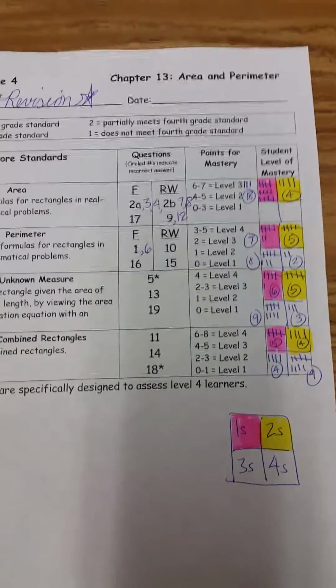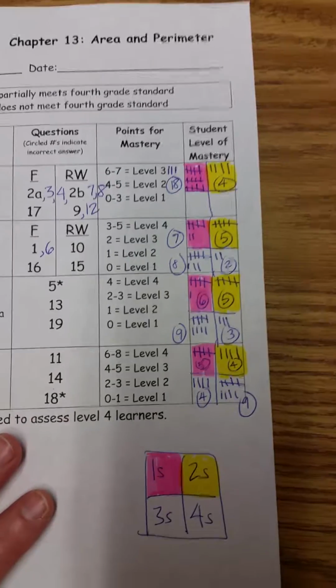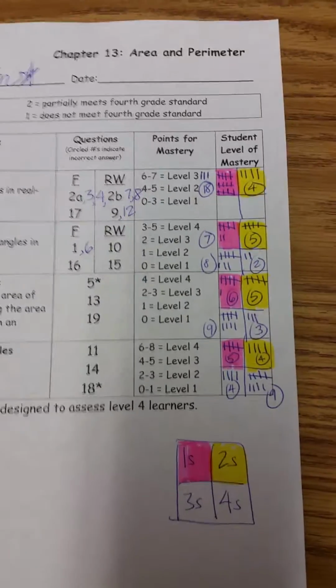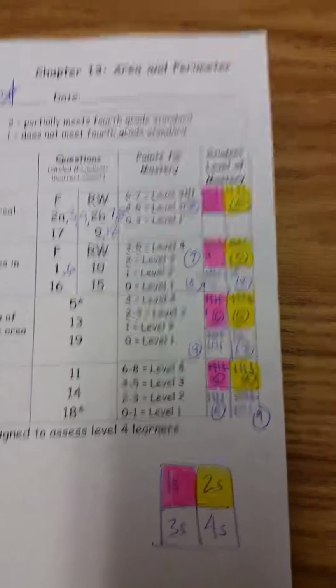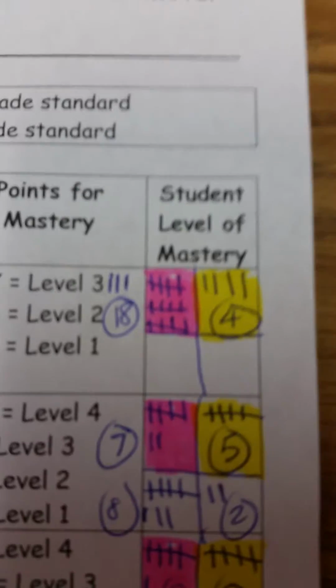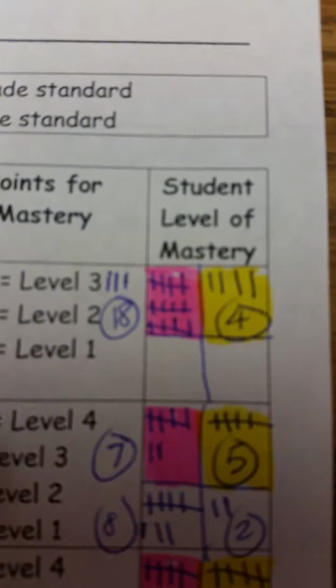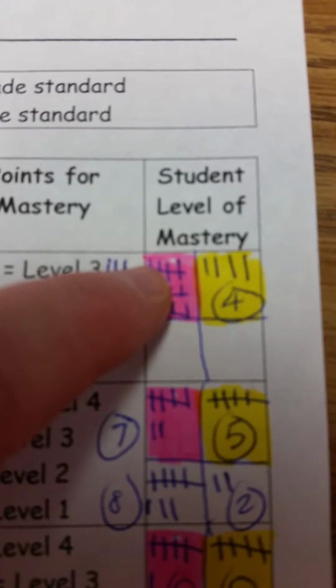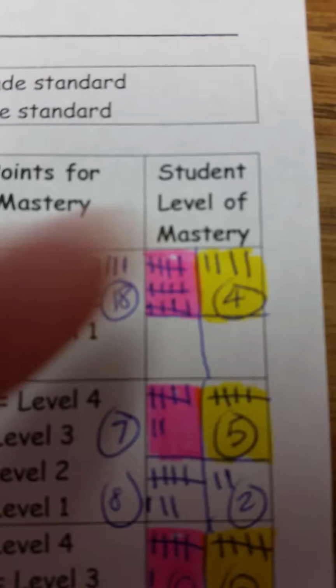And I just took a blank one of these. And one of the things I noticed as I was making tally marks here is that a number of my students fall in the 1 to 2 range in area and perimeter. And you can see what I've done, if my camera will cooperate. I've taken each section and divided it up into 4. So this represents my 1s, 2s, 3s, and 4s.